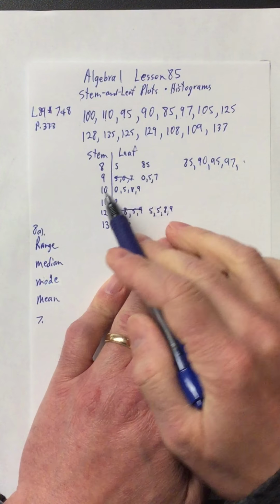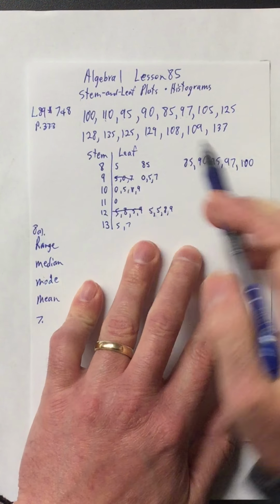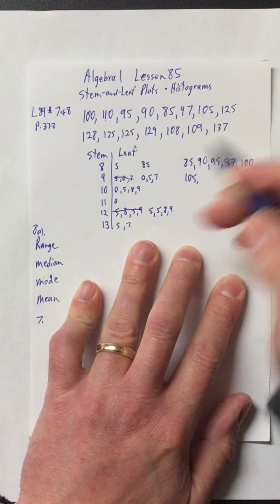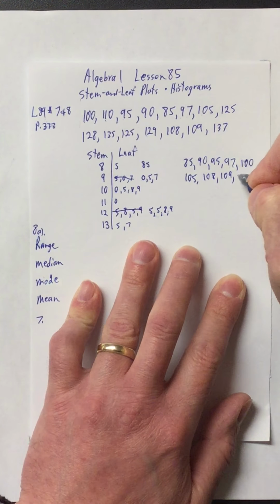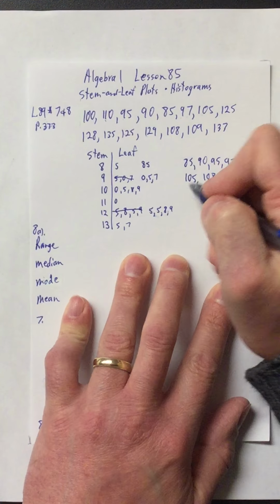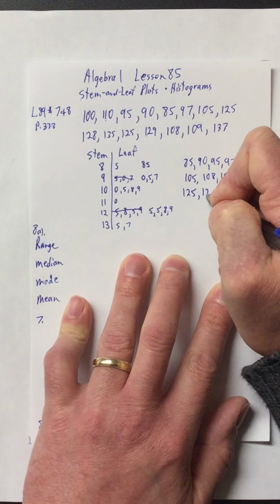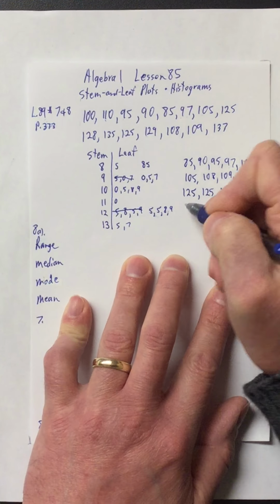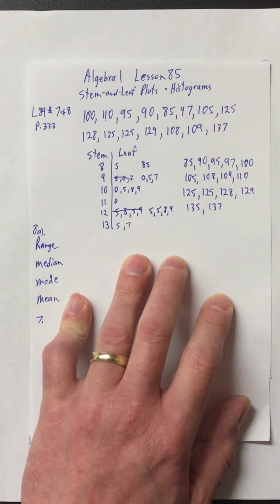Come to this row, I get 100, the 10 and the 0. Then I get 105, 108, 109, 110. Then I come to my 12s and I got 125, 125 again, 128, 129, and then I get 135 and 137.